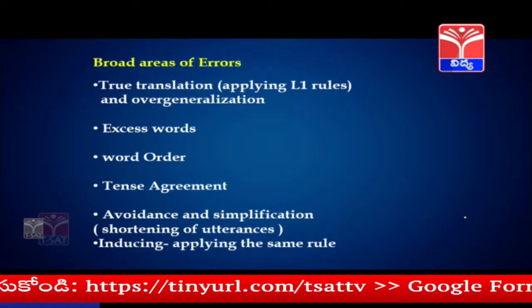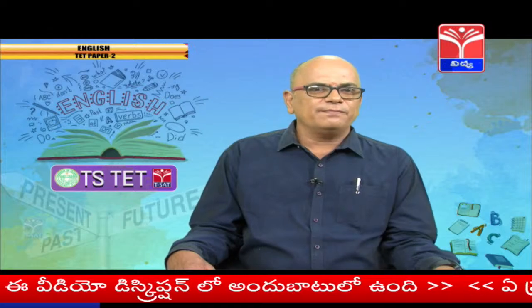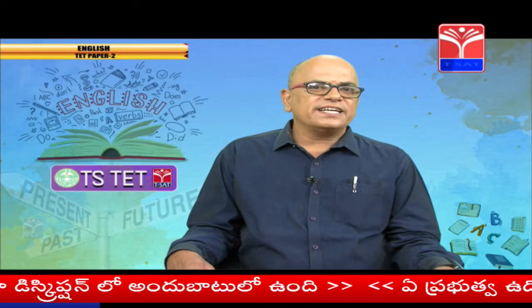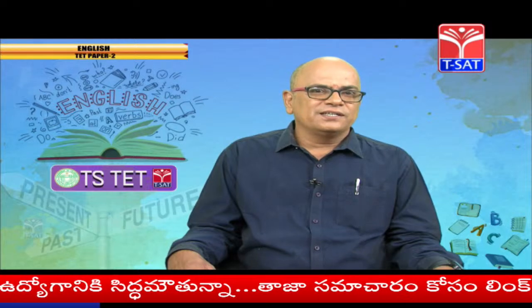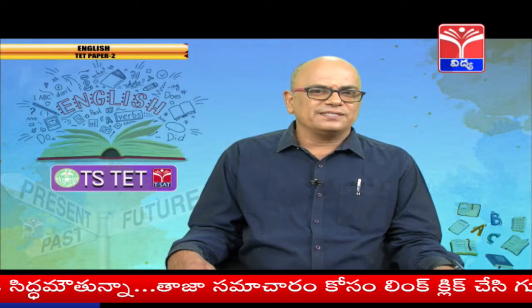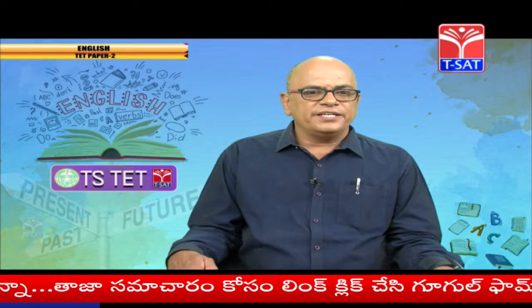Avoidance, instead of making a complete sentence, they use a clipped or a short sentence. It is not acceptable in English. And simplification. And inducing means applying the same rule. I know some, for example, adding s at the end gives the plural form. It is correct in case of pen, pens, book, books, but incorrect in house and houses. And in case of sheep, you cannot say sheeps. So, this is an example for inducing errors.